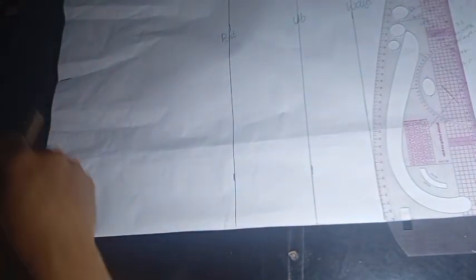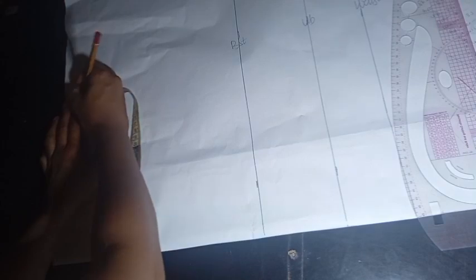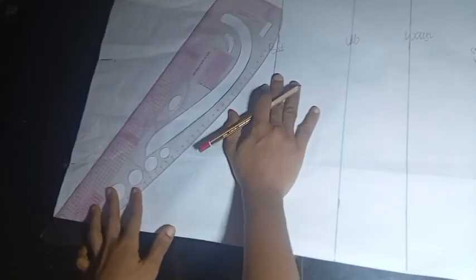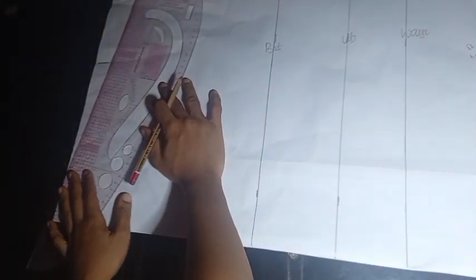Now I'm going to place the tape and mark the shoulder divided by 2. After that, I'm going to come down by 1 inch. Then I'll mark out the basic neckline of 3 inches, which I'm using to serve as a guide to draw out the shoulder slope. I'll connect from the neckline all the way to the shoulder slope of this pattern.